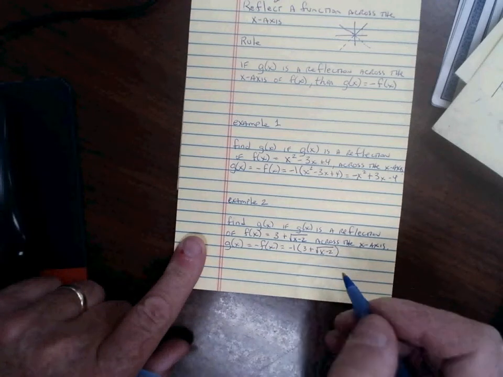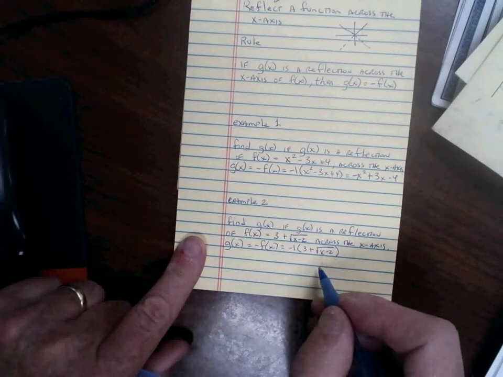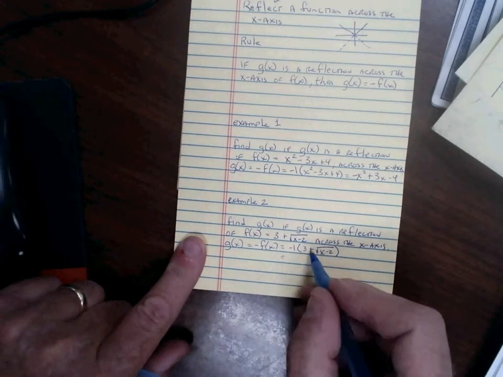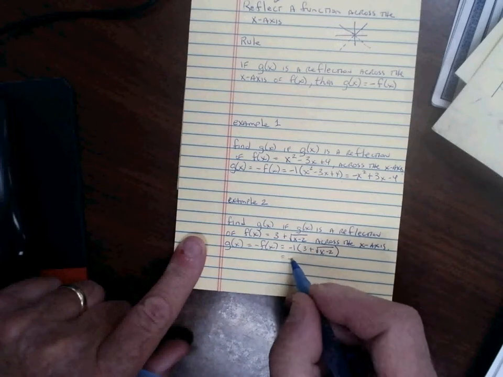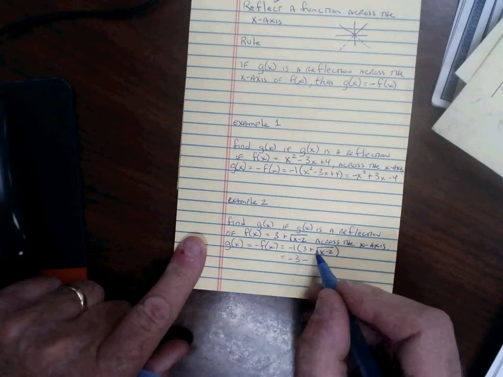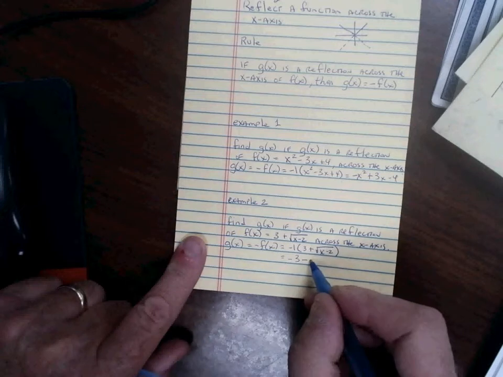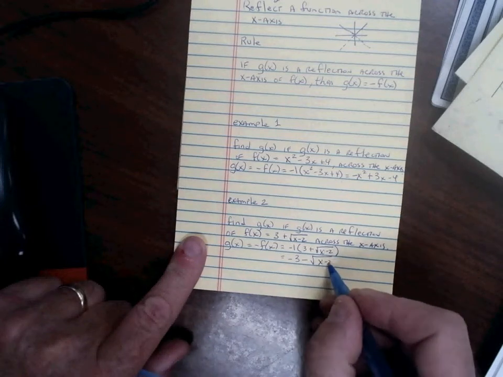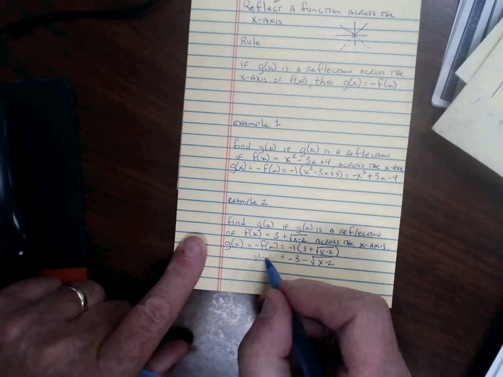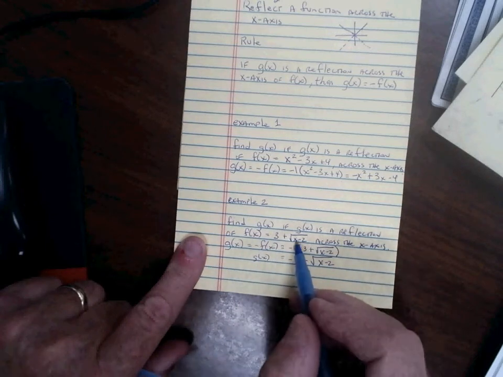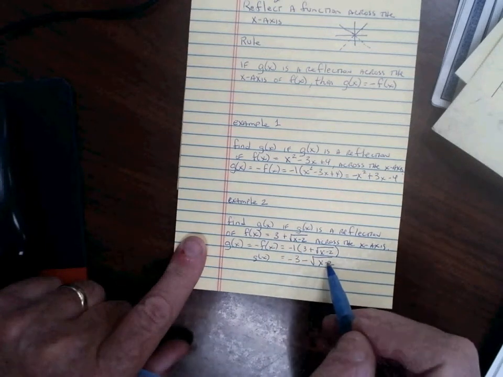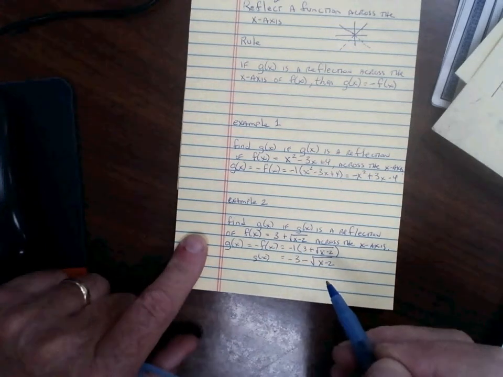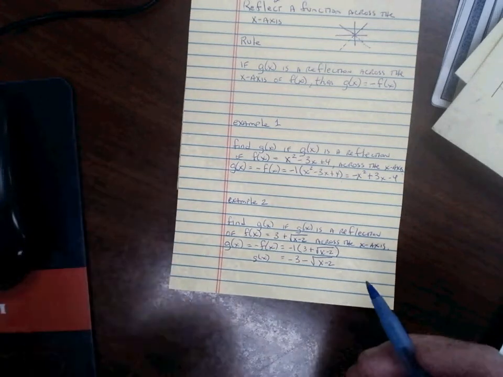Now recall, we can't distribute the negative 1 inside the square root, so this just changes the sign on everything outside. Negative 1 times 3 is negative 3, and negative 1 times the square root of x minus 2 is negative square root of x minus 2. This is g of x. Again, verify. Graph this on your calculator, and then graph this on your calculator, and see that they are reflections of each other across the x-axis.